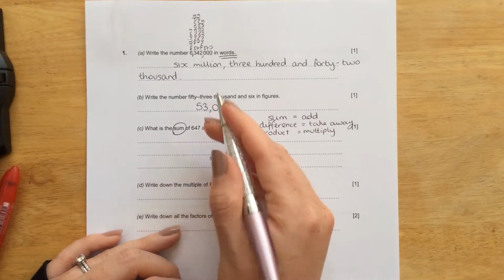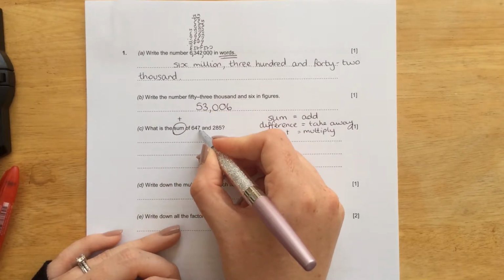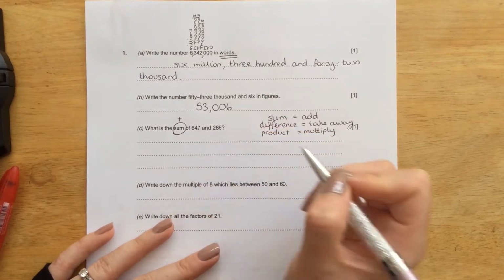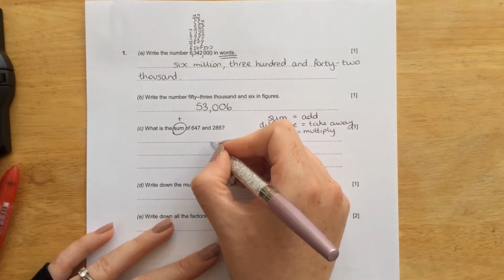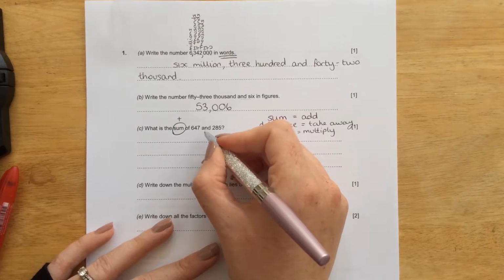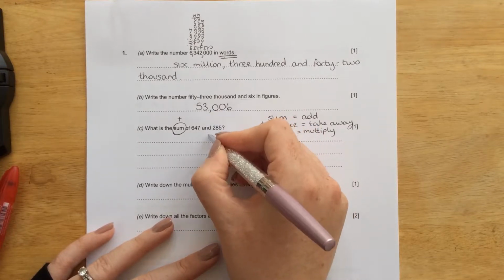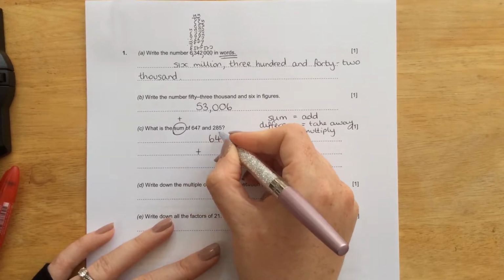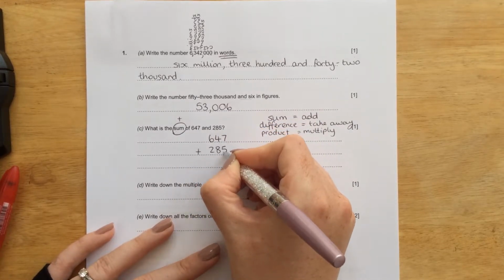So what is the sum? So we're adding 647 and 285. This is a non-calculator paper, so I'm going to set this out in the column method. You can do it in your head if you wish, but you should check that you haven't made a mistake. So 647 add 285.